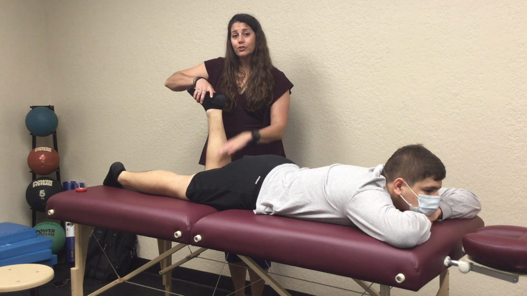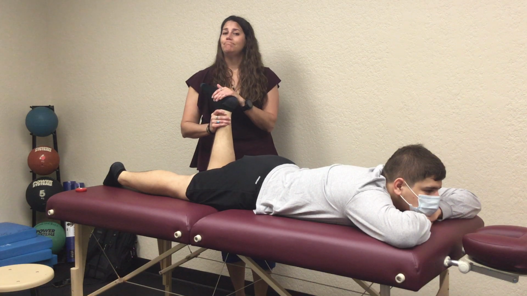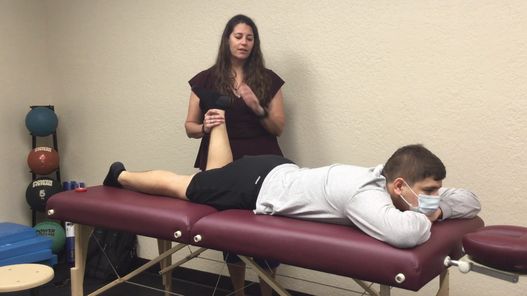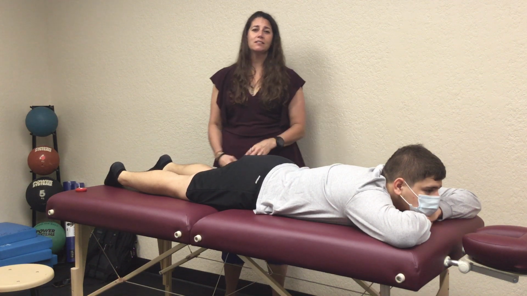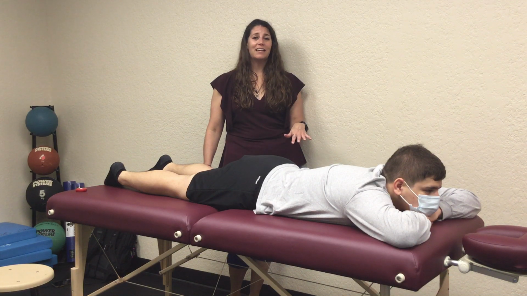If you do the compression test and it hurts, and you do the distraction test and it hurts, probably not a meniscus, it's probably something else. So that's what I mean. These particular tests, while they're great and you should have them in your tool bag, they're not the end all be all tests of everything.